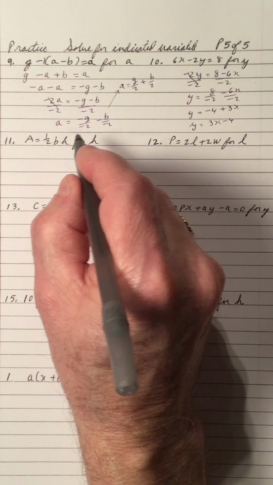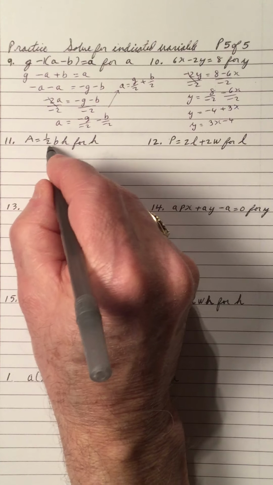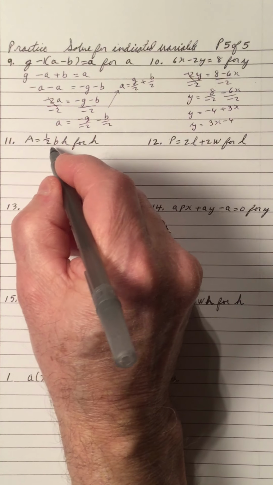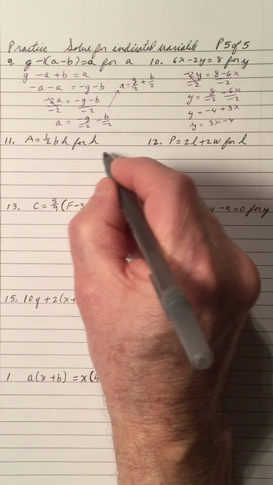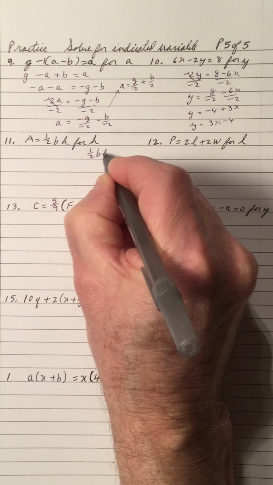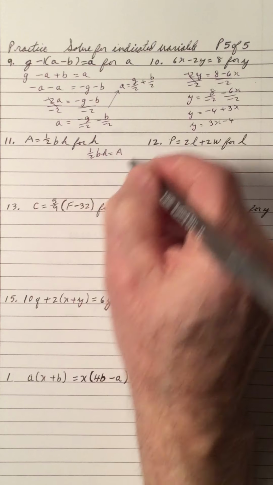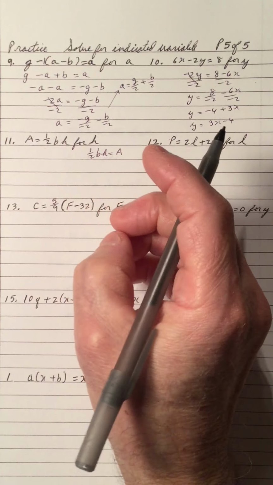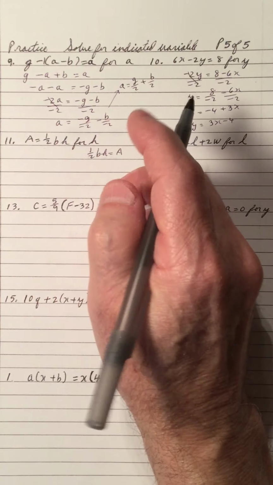Number 11, we're solving for h. So that means we can divide. We can let it stay right there and divide, or we can flip the whole equation around. So we have a choice. We can go 1/2 bh equals a. If you have two sides of the equation, you can flip the whole equation and it's still true.